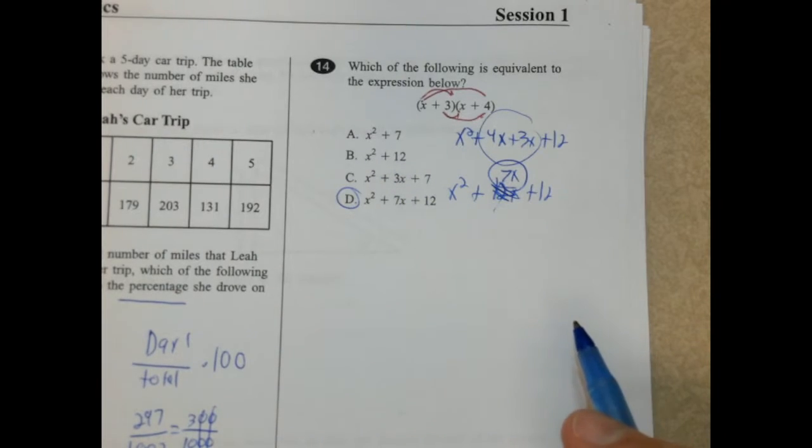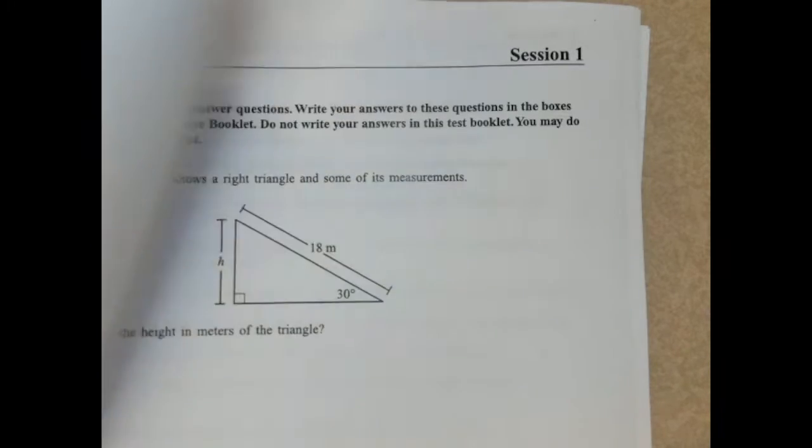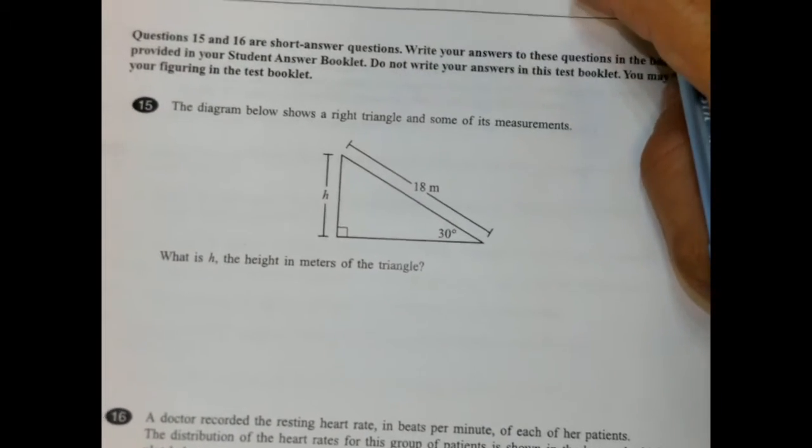All right. Okay. So do we have time to do one more? I think we do. Let's try to get one more done, or two more done at least. Yeah, we'll try that. We'll try to get before the short answer here.